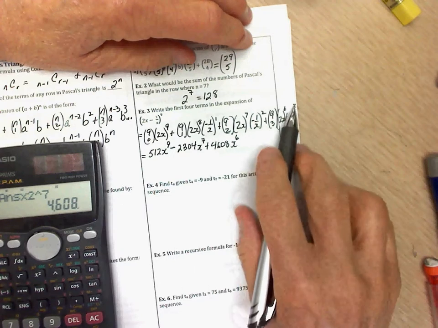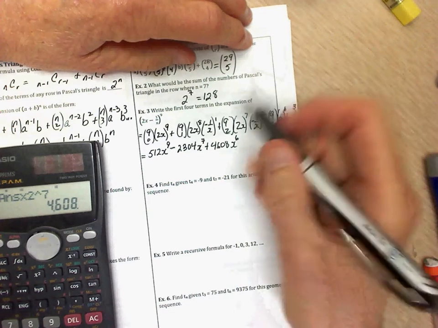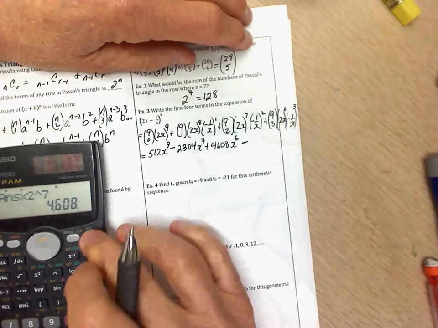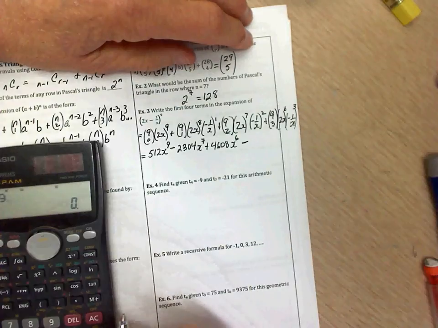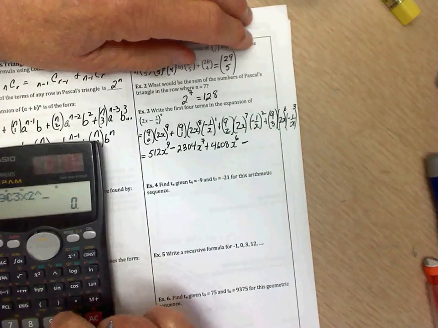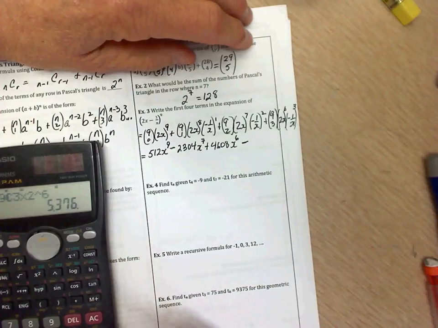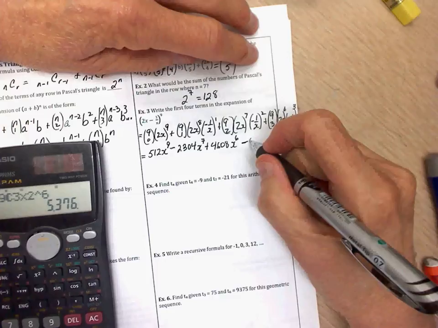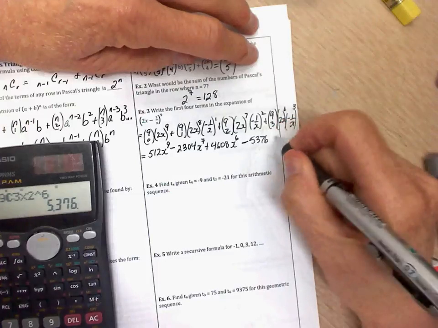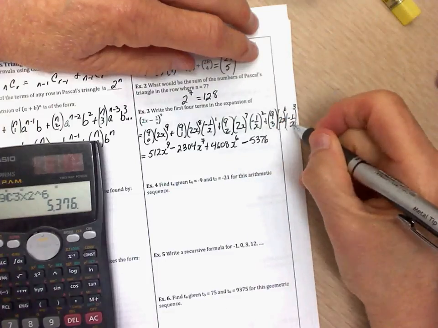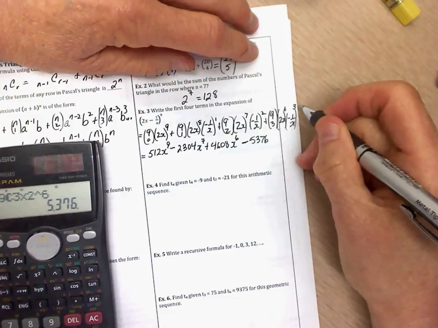This has an odd exponent, so we know we're going to have a negative there. 9 choose 3 times 2 to the exponent 6 is equal to 5376, and that's x to the 6 divided by x to the 3.